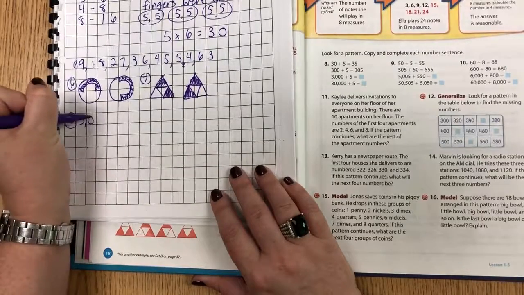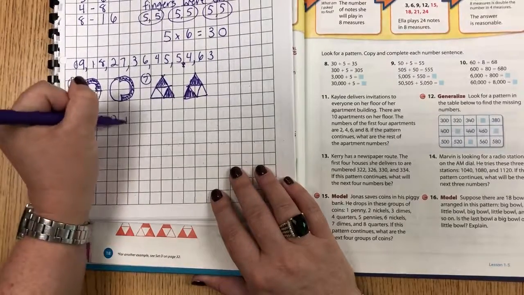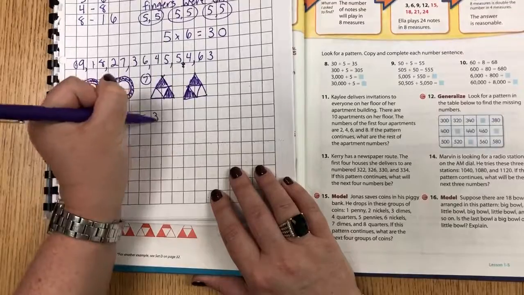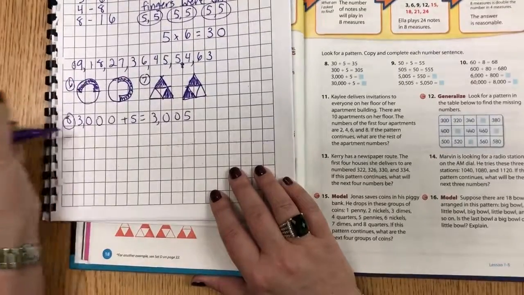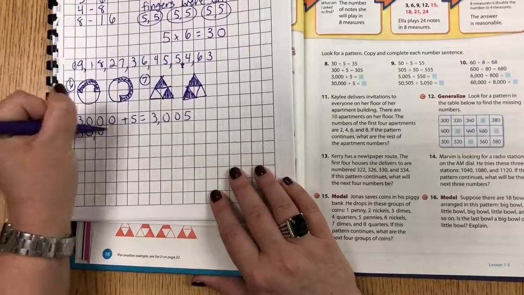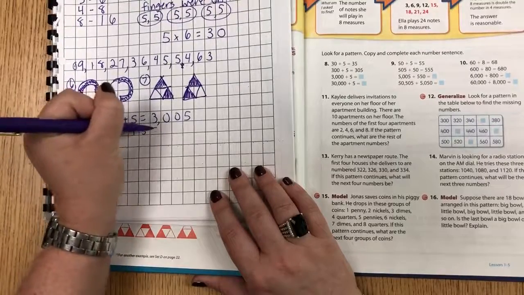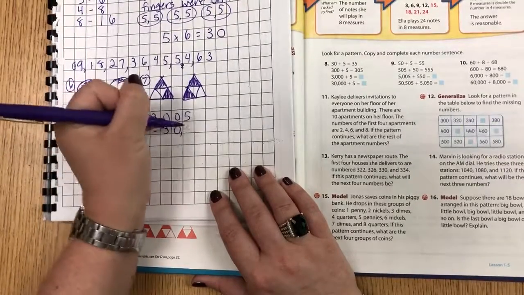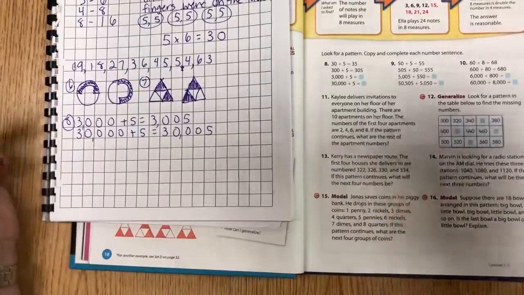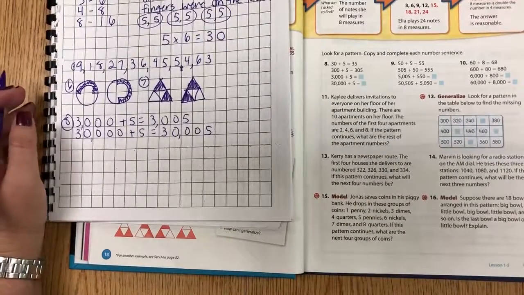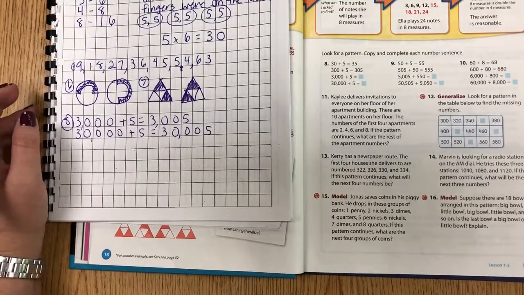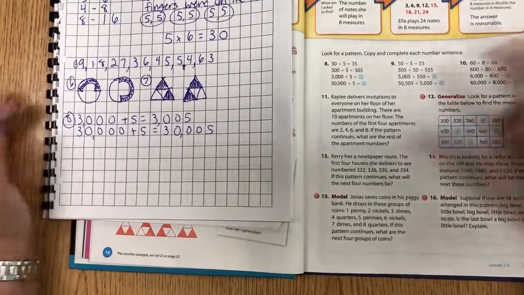So the 3,000 plus 5 equals 3,005. The 30,000 plus 5 equals 30,005. This isn't the pattern, guys. This is just adding 5 to a number. We are very capable of doing that. Yeah. Same with number 9.